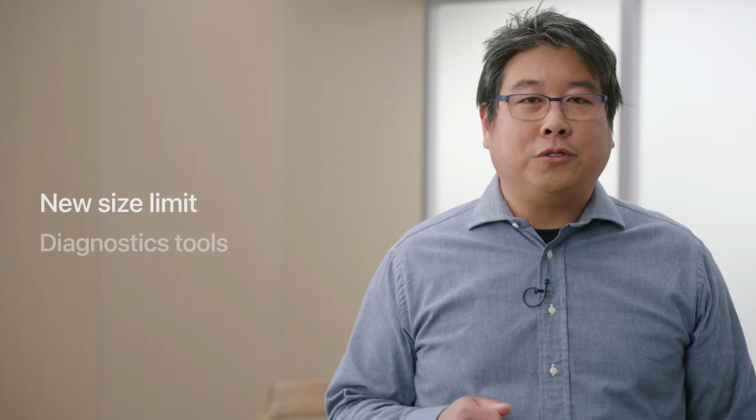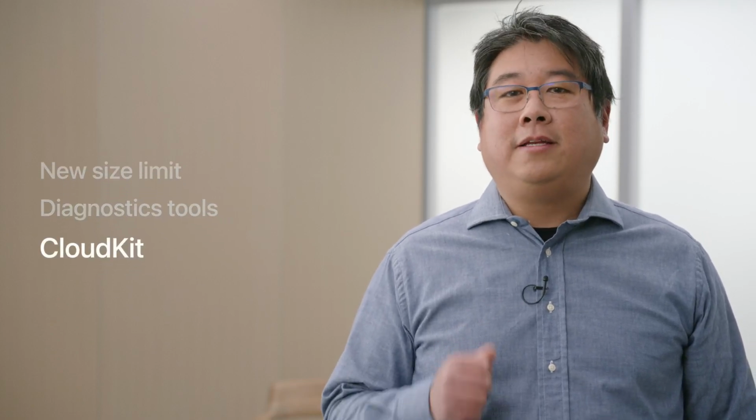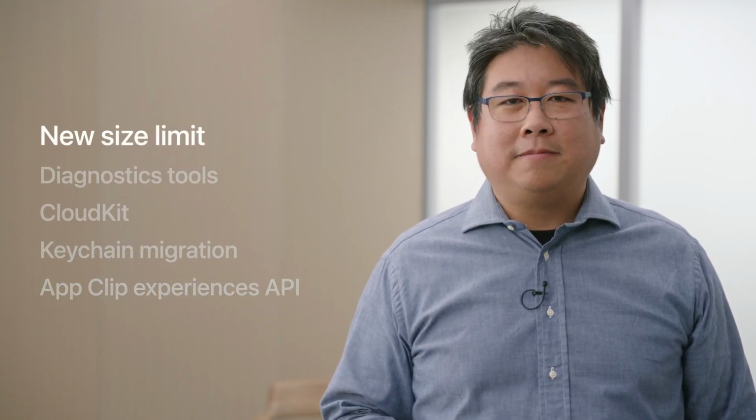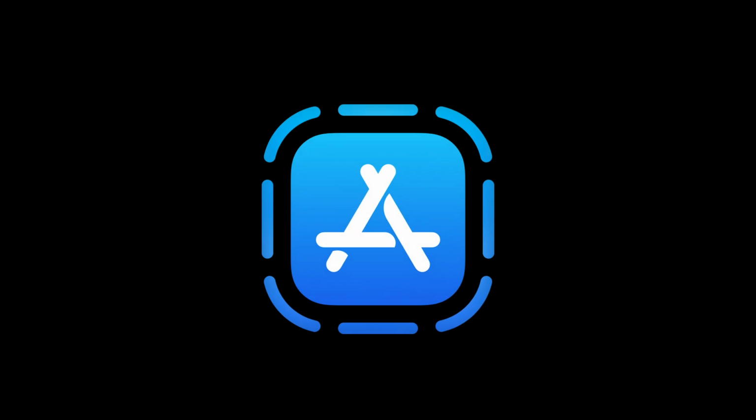Today, you'll learn about new features that let your users do more with your app clip and make developing app clips even easier. Let's start with the app clip size limit. App clips are light and fast and designed for speed. To make app clips feel instant, they need to be small.